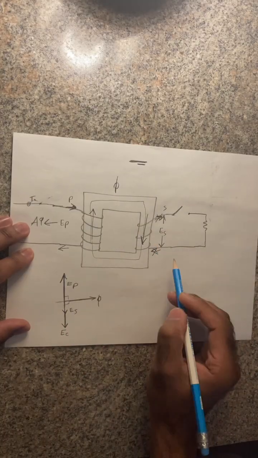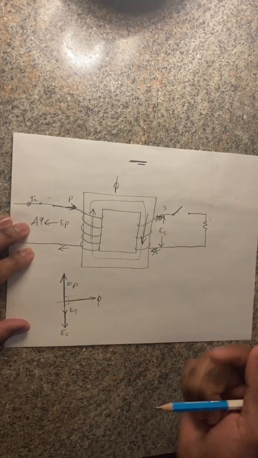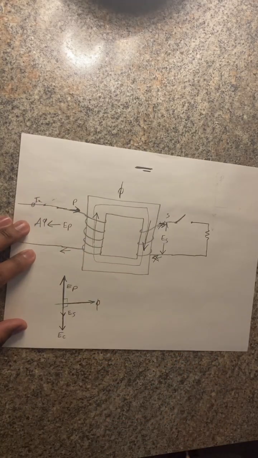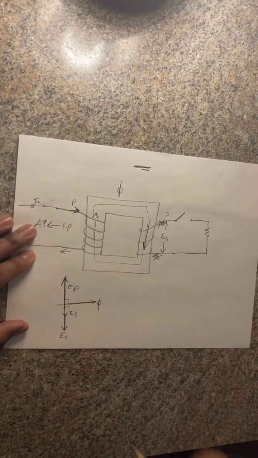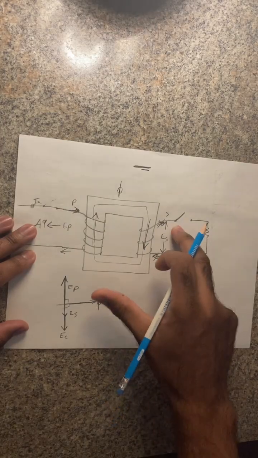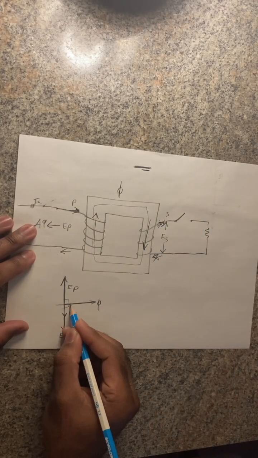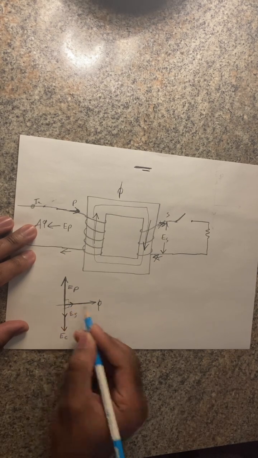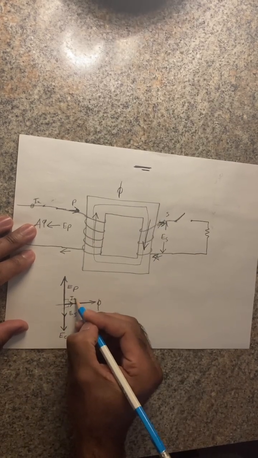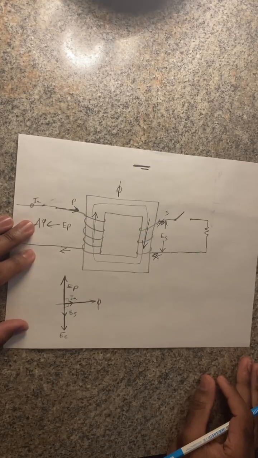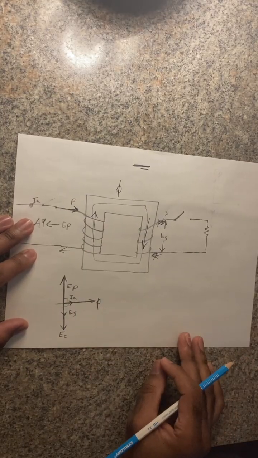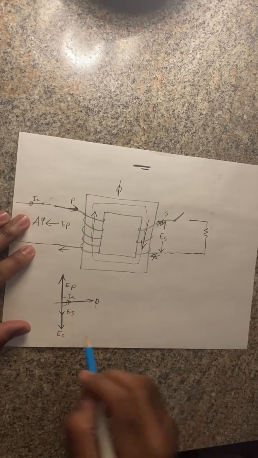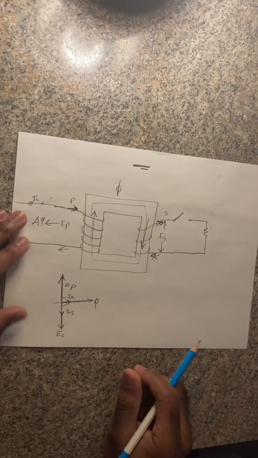As far as the current IA, given the condition that we do not have any load on the secondary, the current IA under this condition will be in phase with the flux, because this current supplies the flux.